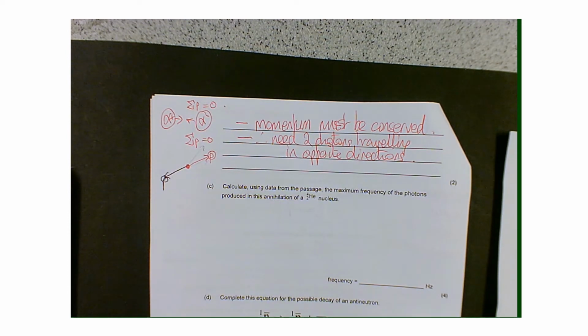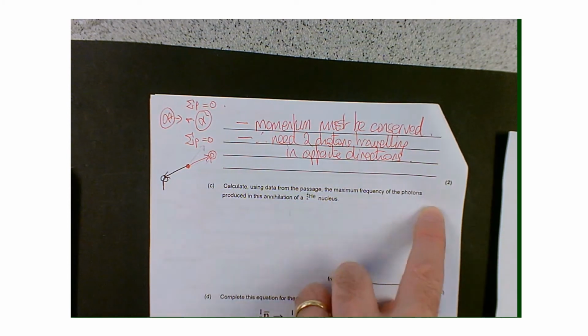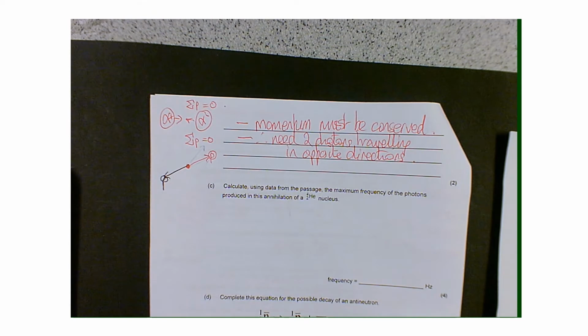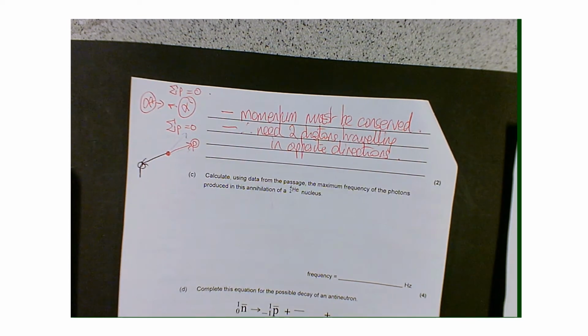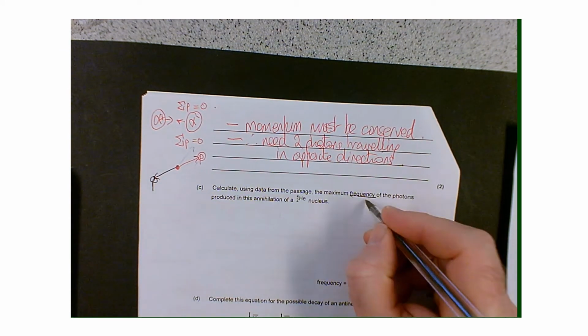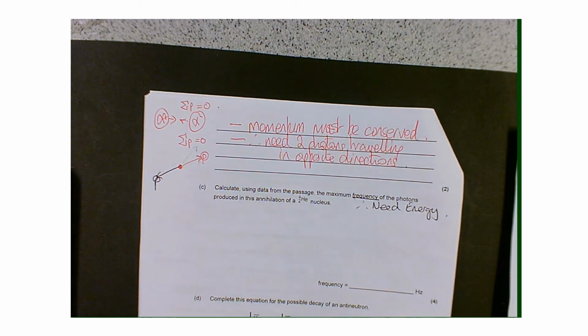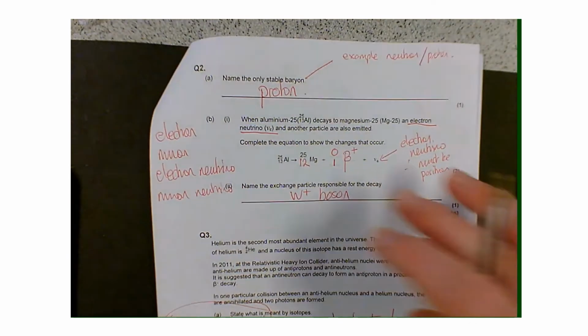Right, now, this next question is one that tends to catch out a lot of people in exams, because the strange thing here is you need to double and then halve to get the answer. So it says, calculate using data from the passage the maximum frequency of photons produced by the annihilation. So to be able to work this out, we've got frequency, therefore I need to have the energy to be able to work out the frequency. I'm going to somehow have to get the energy. So let's see what information I'm told.